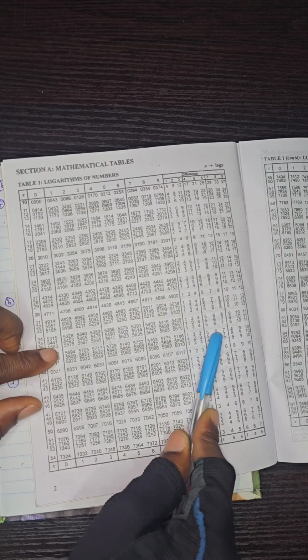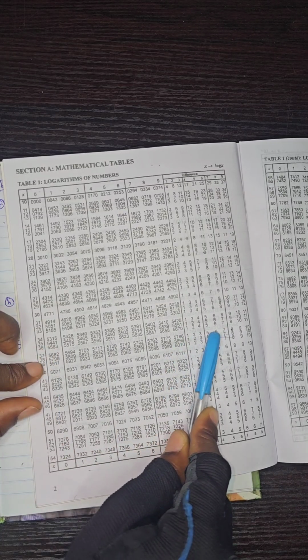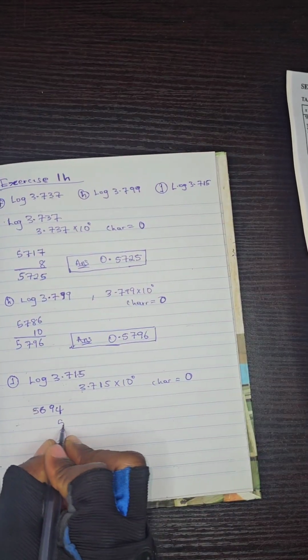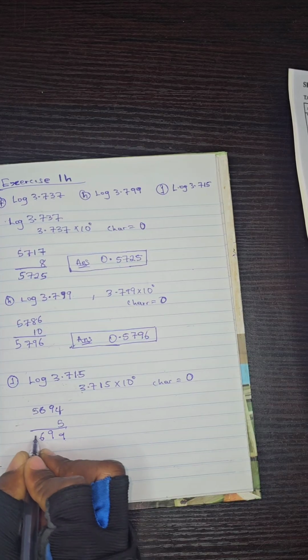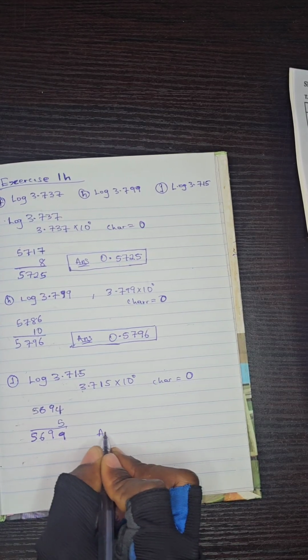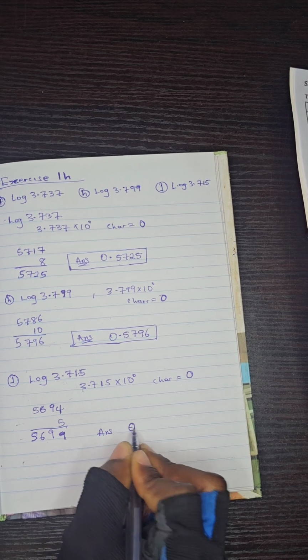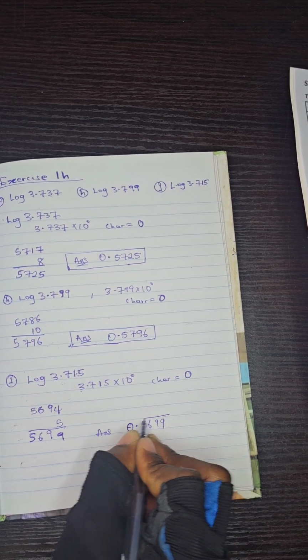This is difference 5, which is 6. Check it straight up. 6. So you're adding 6 to this. So this is 5699. So your mantissa is this. So your answer is 0.5699.